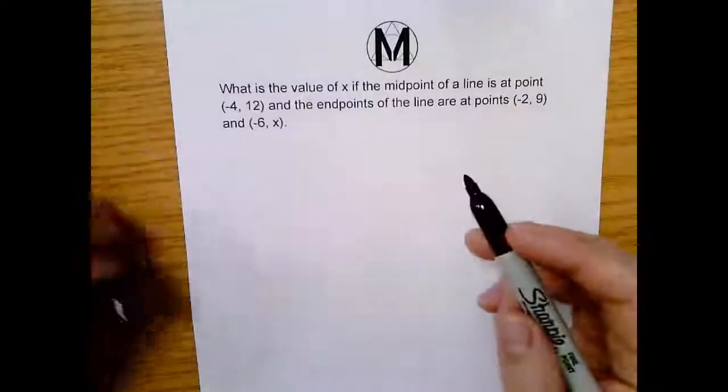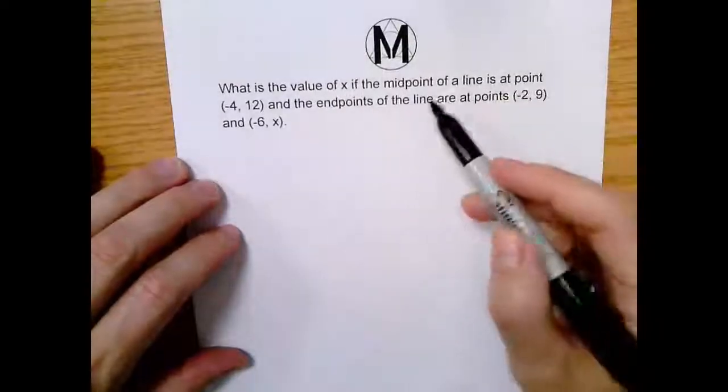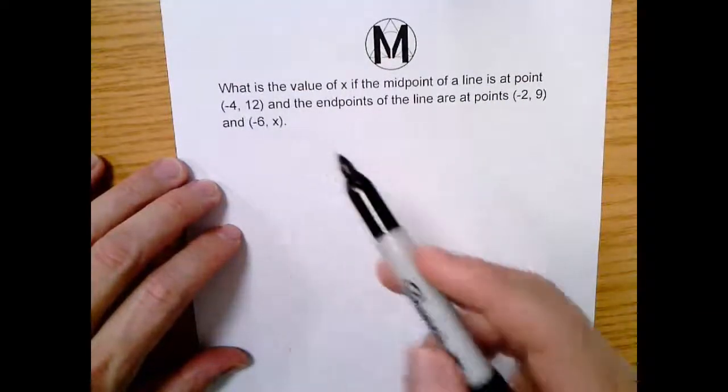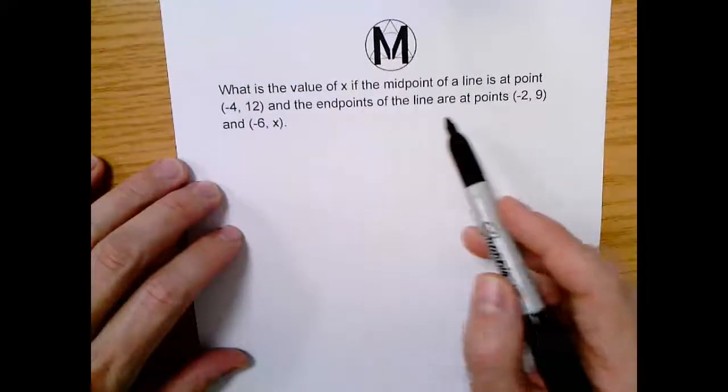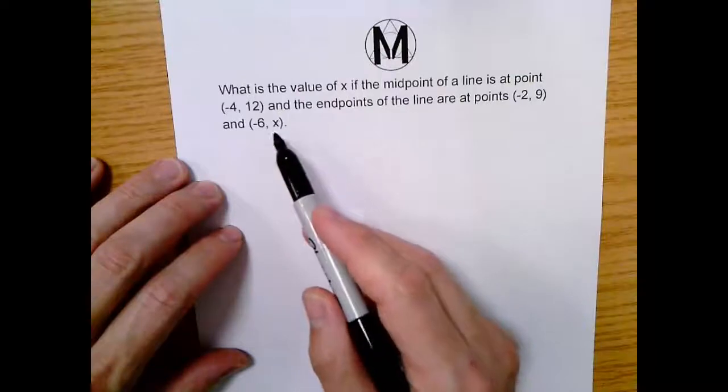All right, let's do some Mathity-Math. It says here, what is the value of x if the midpoint of a line is at point (-4, 12)? Okay, so that's our midpoint. And the endpoints of the line are at points (-2, 9) and (-6, x).